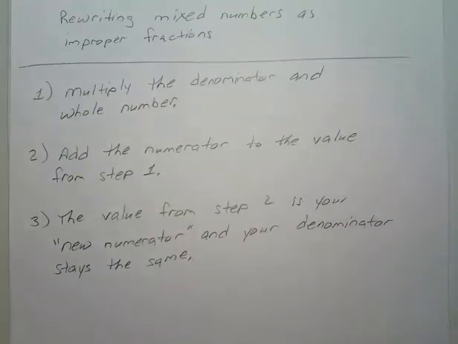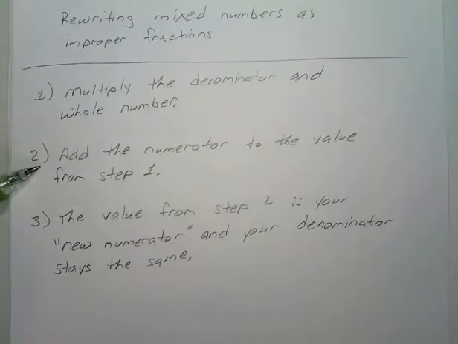Okay, so your first step is you're going to multiply the denominator and your whole number. Now your second step is you're going to add the numerator to the value from step 1. So after you multiply the denominator and the whole number, you're going to add whatever your numerator is.